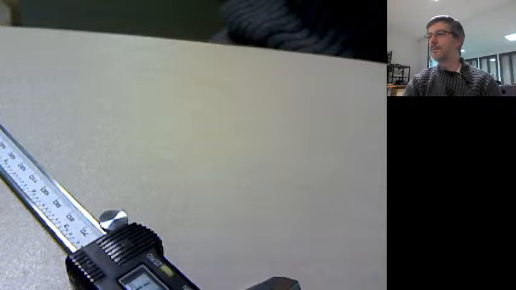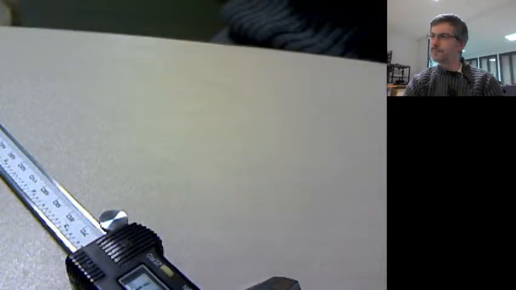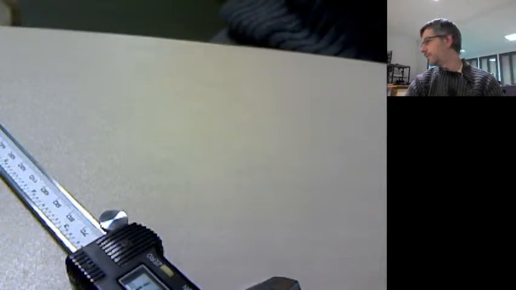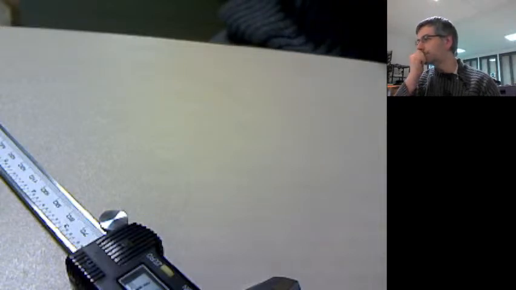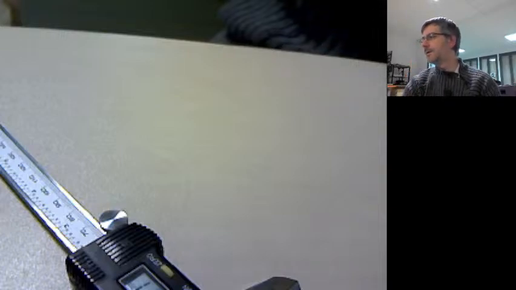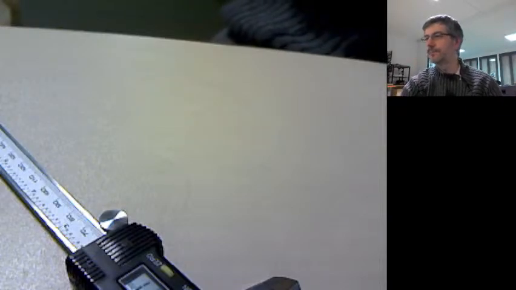Linear extrude. So we have basically this shape here, and yeah, I can probably reuse that.